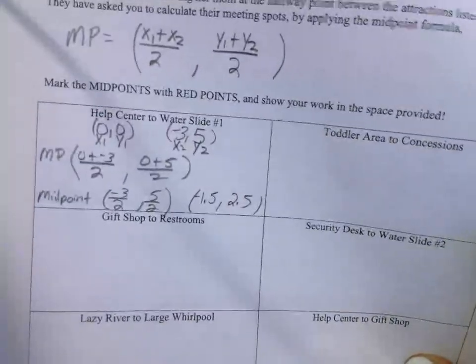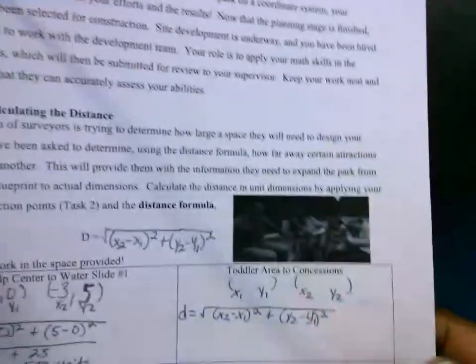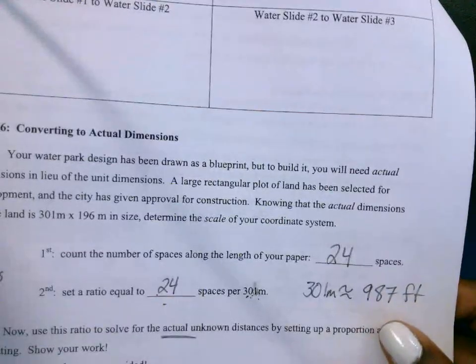I'm going to let you write why you think these things are important. I gave you the first ones. Finding the midpoint. Why would finding the midpoint be so important, especially if you're traveling in a group? We want to meet in the middle somewhere. Distance. Why is calculating the distance super important? How far you have to go. Dimensions, actual dimensions.